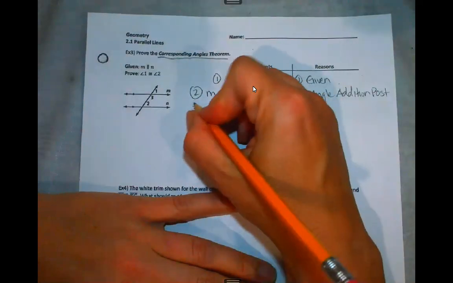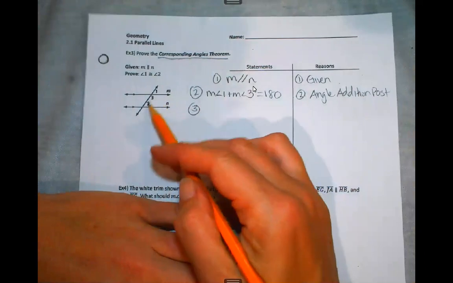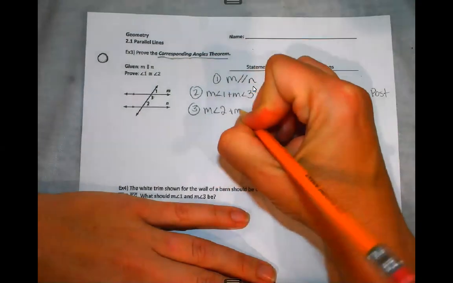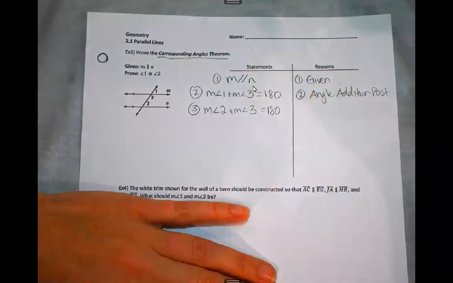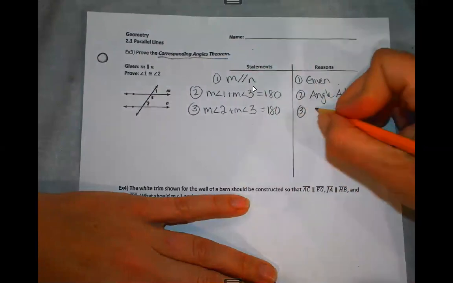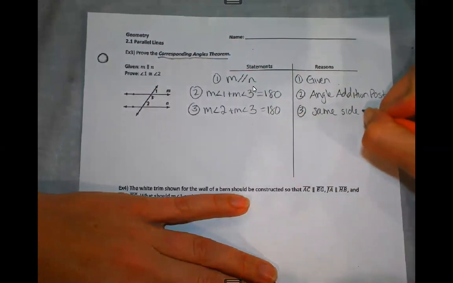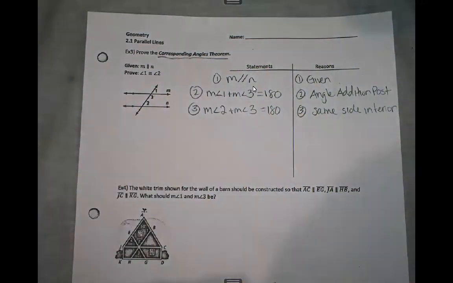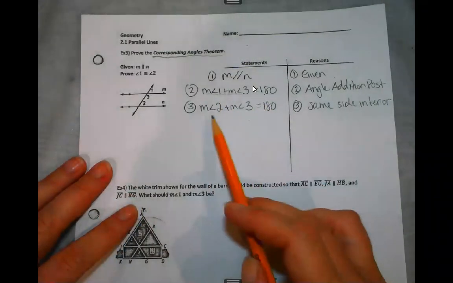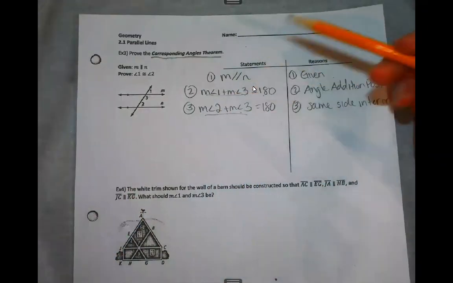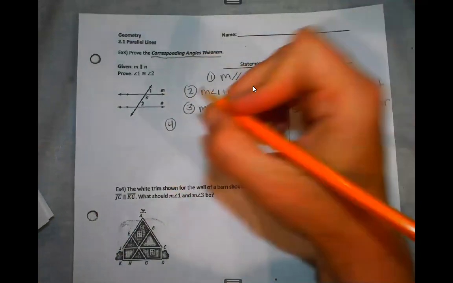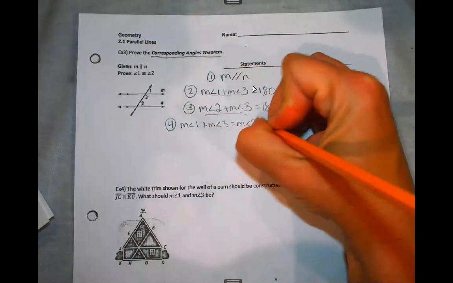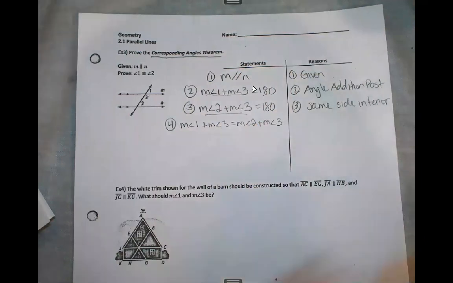Step 3, angle 2 plus angle 3 make 180. We know that one. That's the same side interior. Measure of angle 2 plus measure of angle 3 equals 180 degrees. Same side interior angles. Just like the last proof, if this equals 180 and this equals 180, then they equal each other. Step 4, measure of angle 1 plus the measure of angle 3 equals the measure of angle 2 plus the measure of angle 3. Transitive.